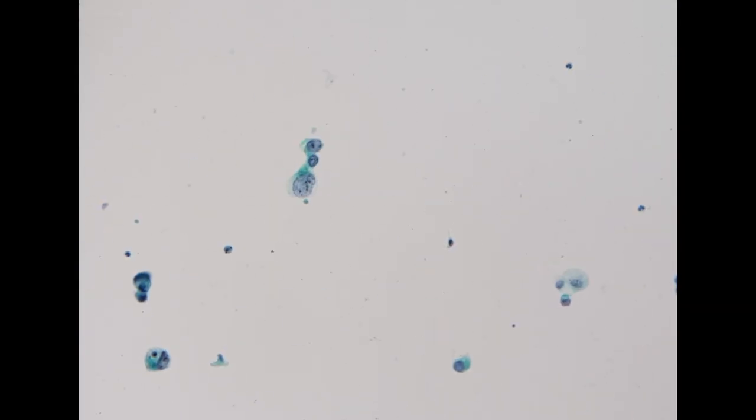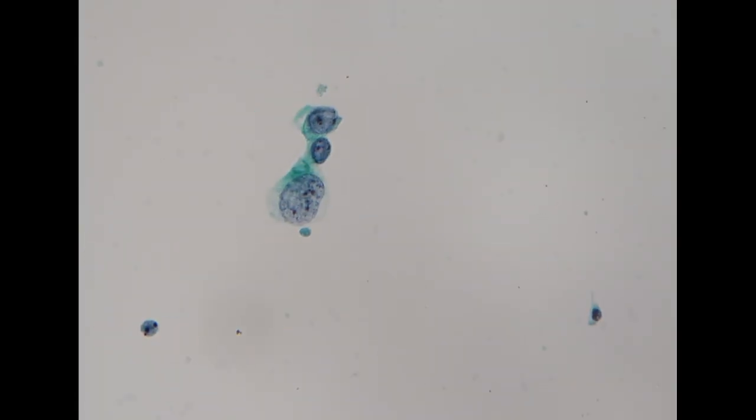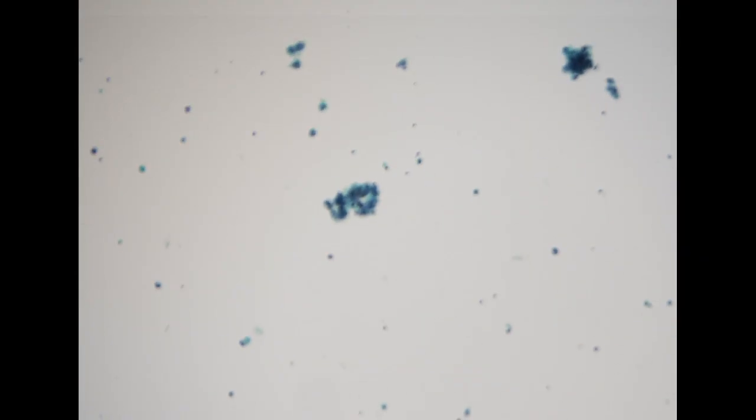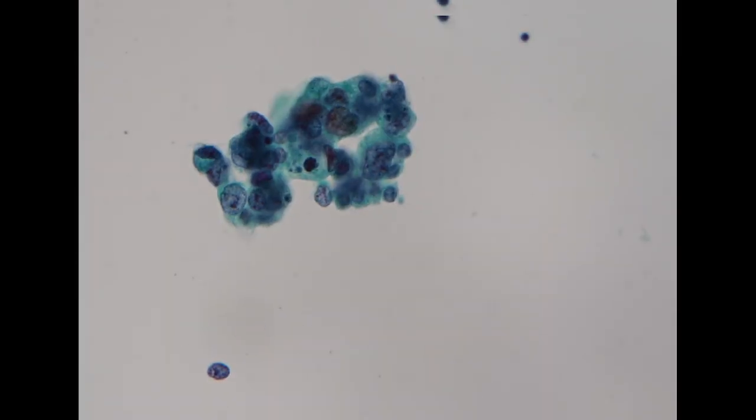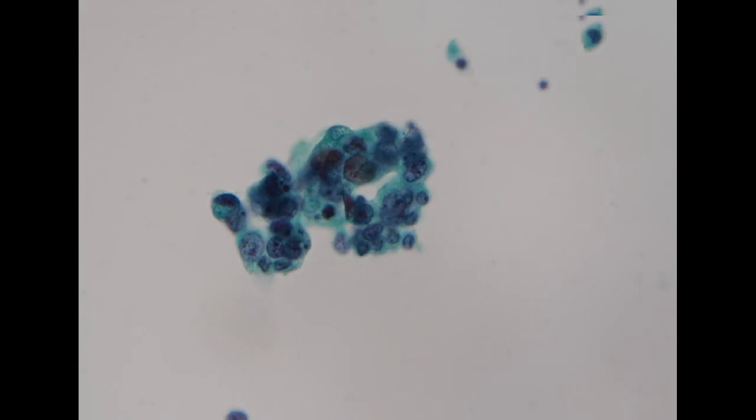So these cells in the background showing this single cell pattern are easy for the diagnosis, compared to the aggregates of high-grade urothelial carcinoma cells. Sometimes in aggregates of cells it is not easy to see the cytologic detail.